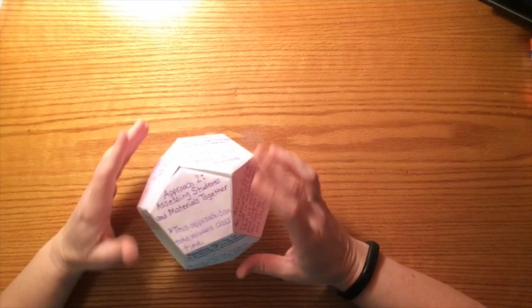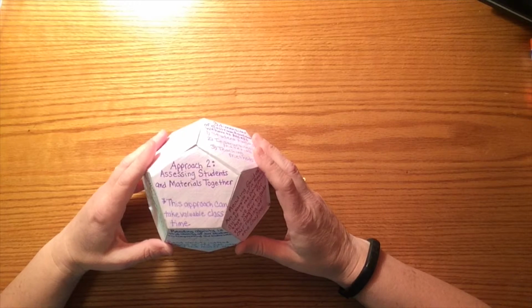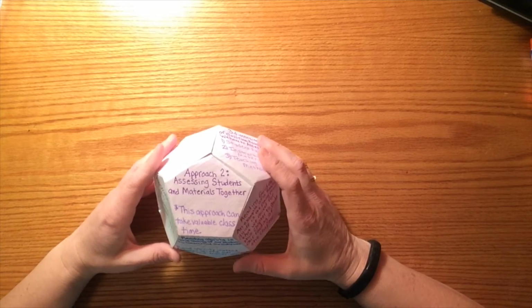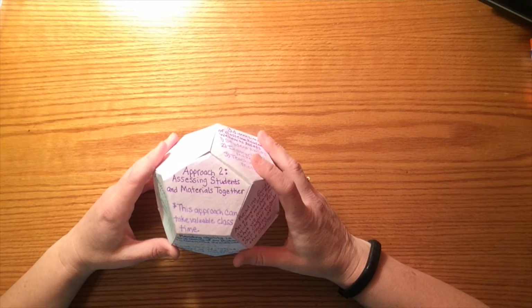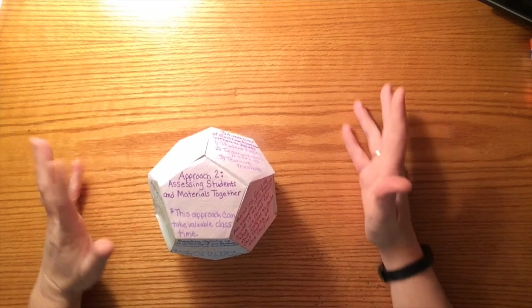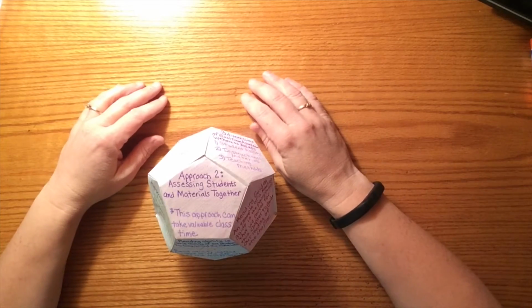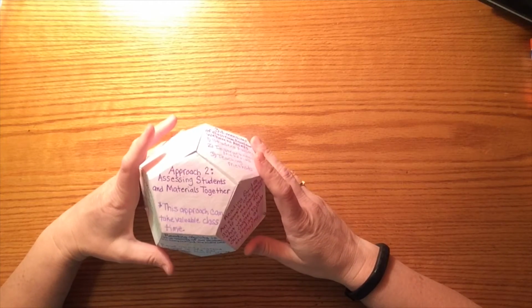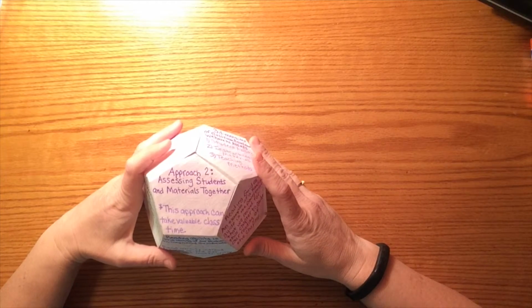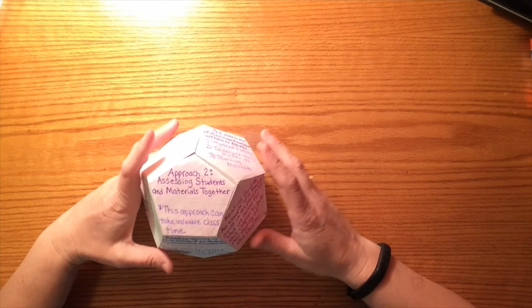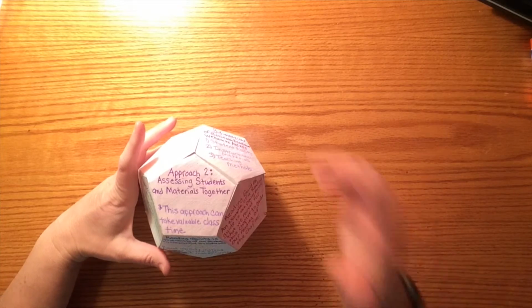In the second approach, assessing students and materials together, the biggest thing is that it can take valuable class time. And it will probably cause you, the teacher, more headache than anything. The first way to do this is with cloze testing. It has been used for 4 decades to assess reading comprehension, and it is very well researched. But there are many steps to it.